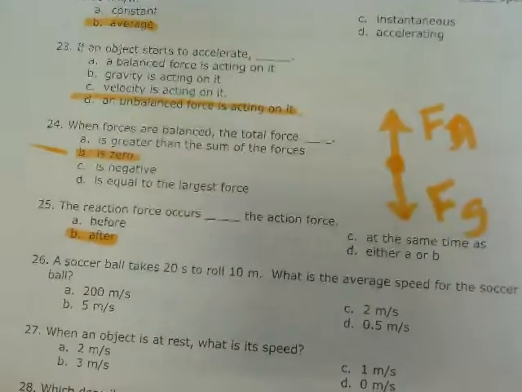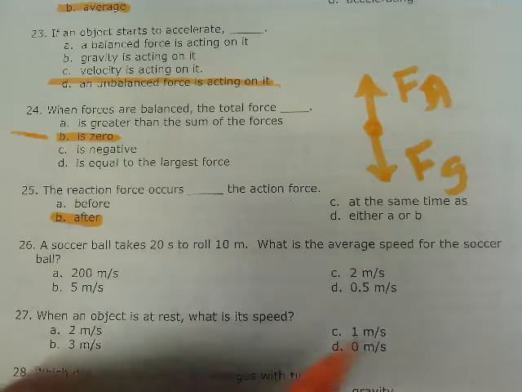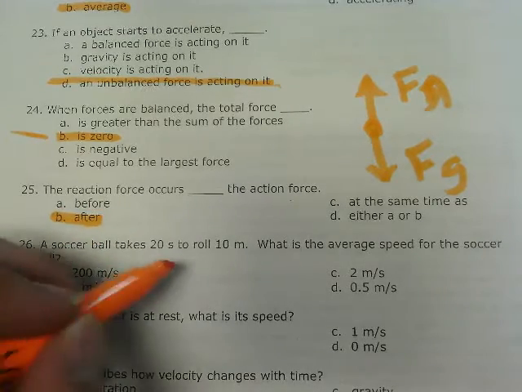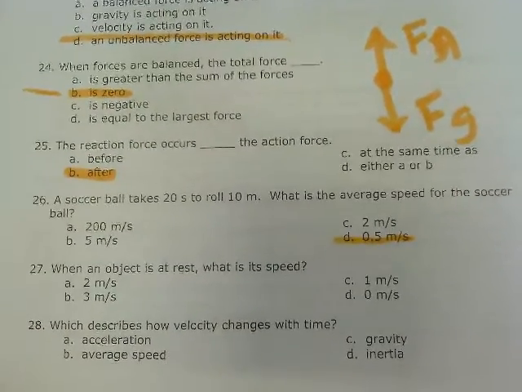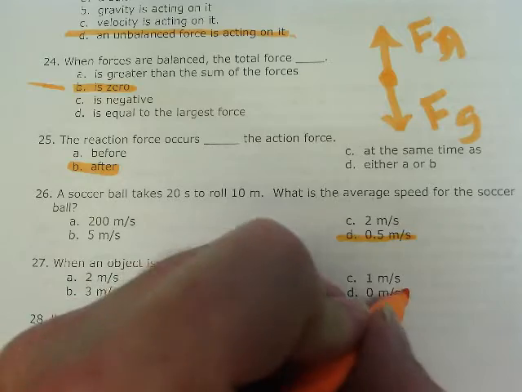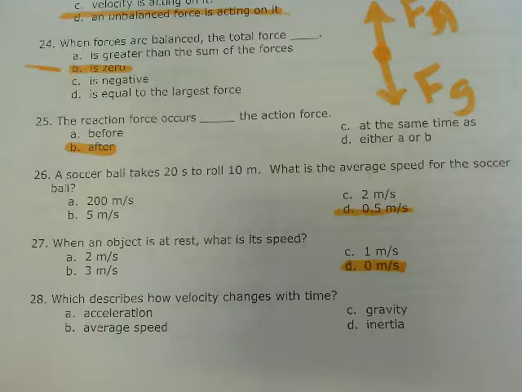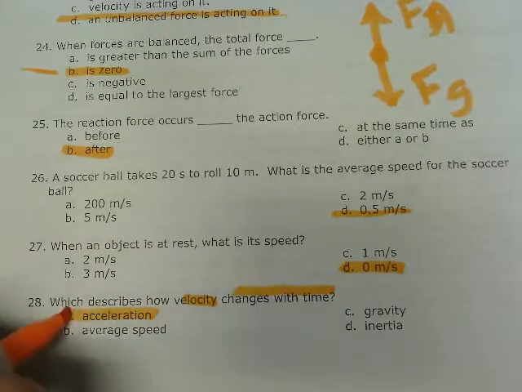All right, a soccer ball takes 20 seconds to roll 10 meters. What is average speed for the soccer ball? Speed is distance over time, so 10 divided by 20 is half a meter per second. All right, when an object is at rest, what is its speed? If I'm just sitting here, I'm going 0 meters per second. Which describes how velocity changes with time? Velocity changing with time is known as acceleration.